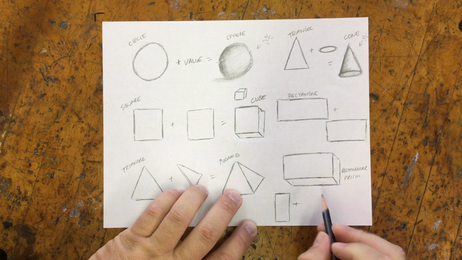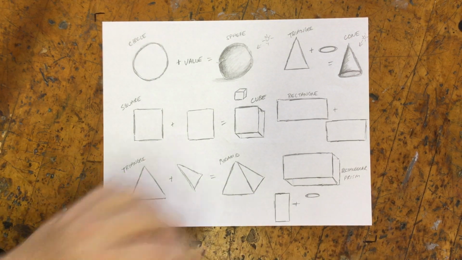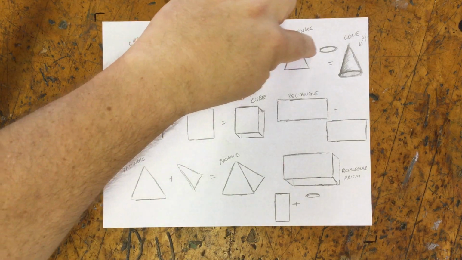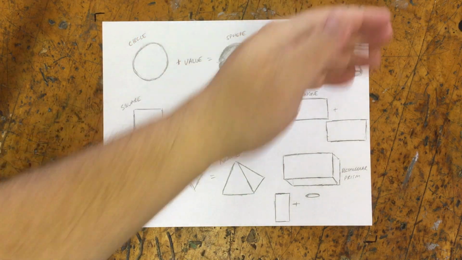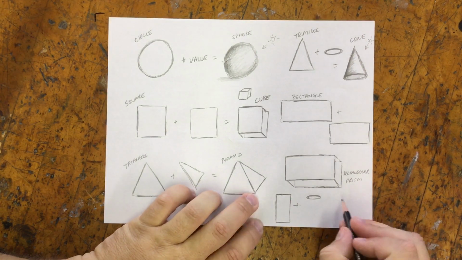So what do we need to make the cylinder? We basically need to add an oval just like we did up here for the cone. Here we took a triangle, added the oval, made the cone. Here we're taking a rectangle, adding the oval here, and creating a cylinder.